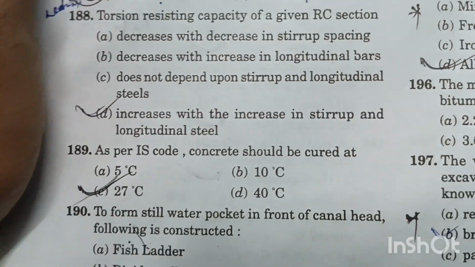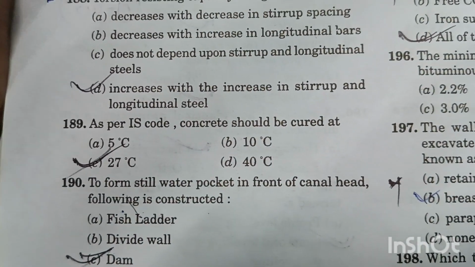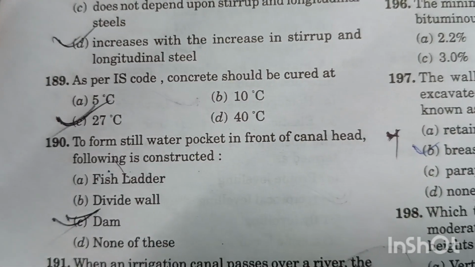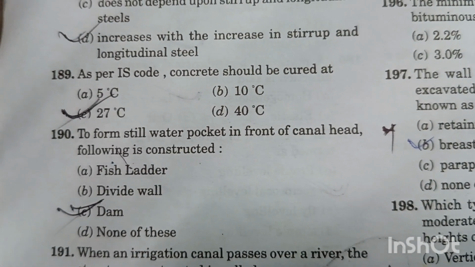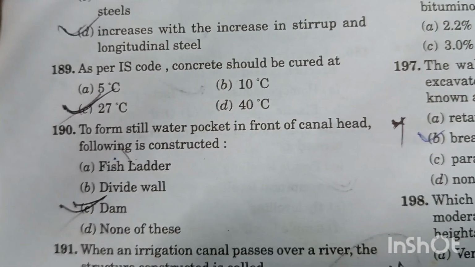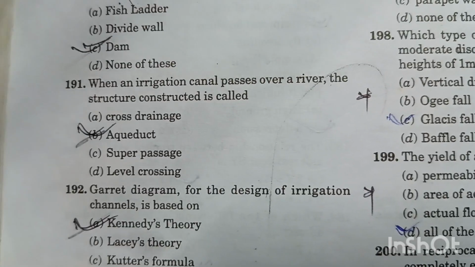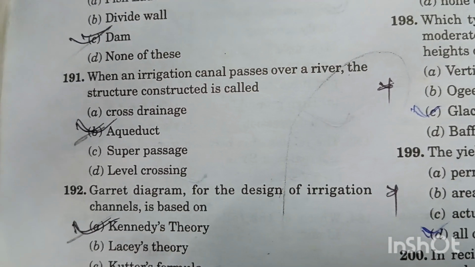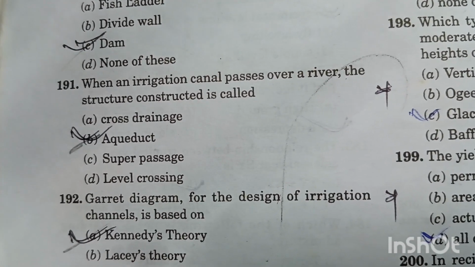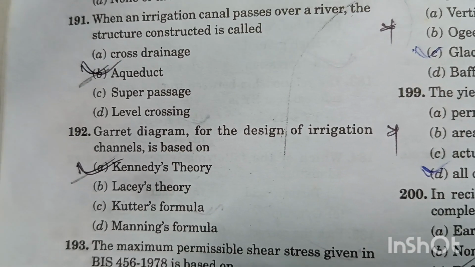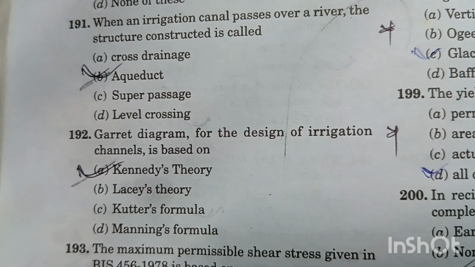Question number 189. As per IS code, concrete should be cured at 27 degrees Celsius. Option C is the right answer. Question number 190. To form steel water pocket in front of canal head, following is constructed. Dam is constructed. Option C is the right answer. Question number 191. When an irrigation canal passes over a river, the structure constructed is called aqueduct. Option B is the right answer. Question number 192. Garrett diagram for the design of irrigation channel is based on Kennedy's theory. Option A is right answer.